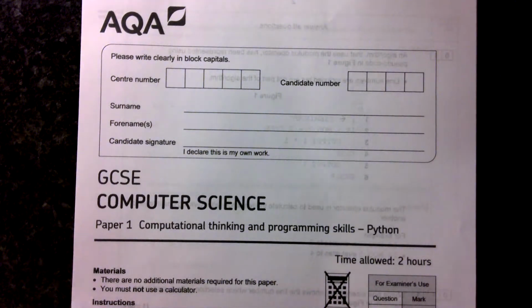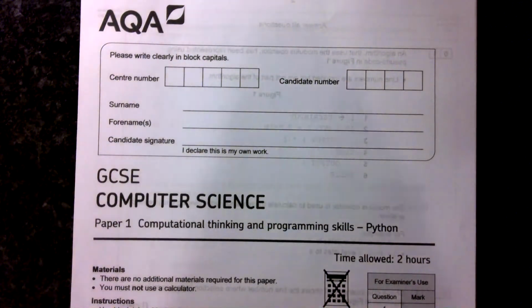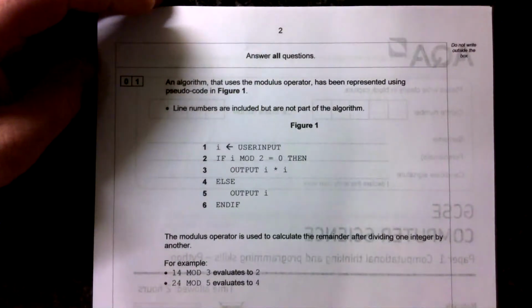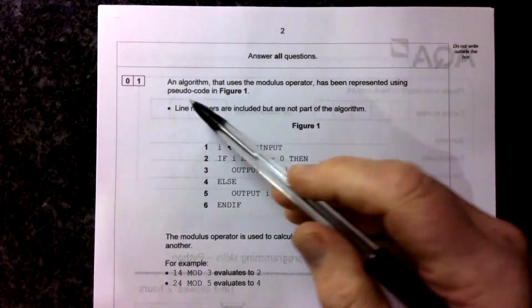So here we go with the new syllabus, GCSE Computer Science, AQA, and we're looking at paper 1. This is the paper that focuses entirely on programming and algorithms and all that jazz. So starting as always with question 1. Let's have a look at the algorithm here.